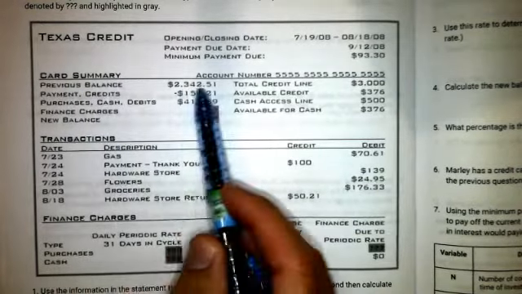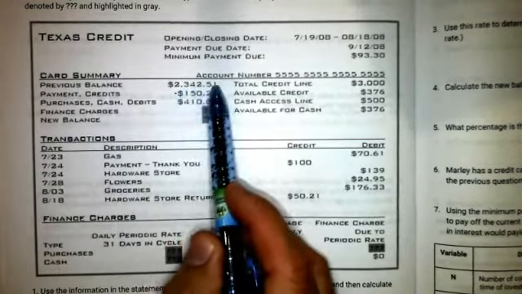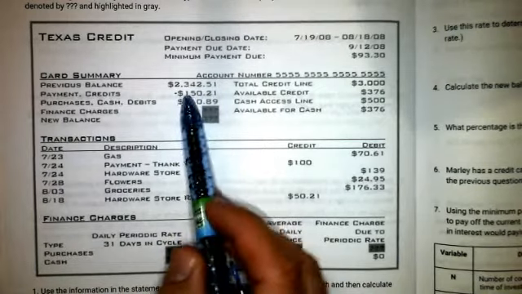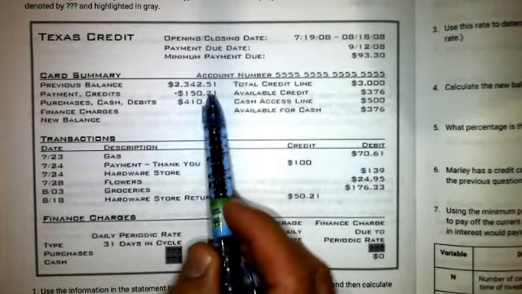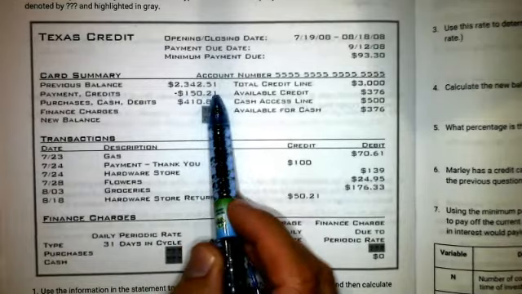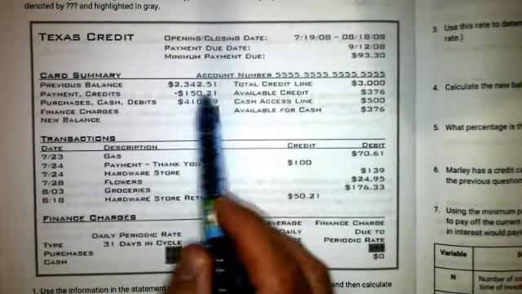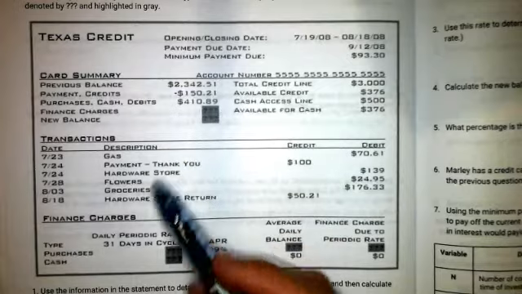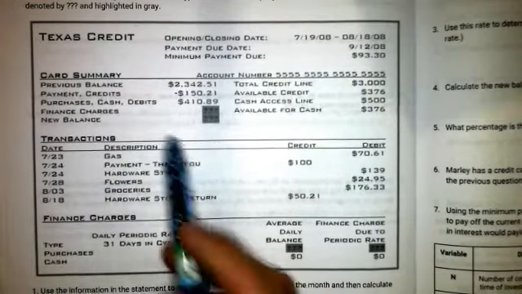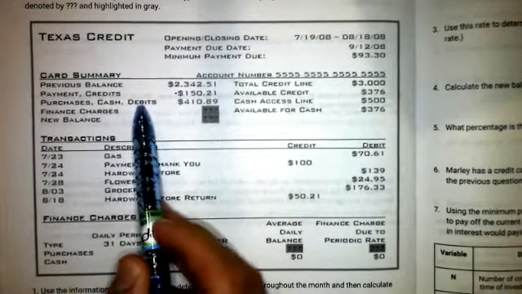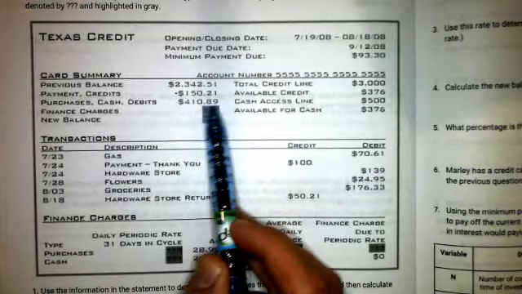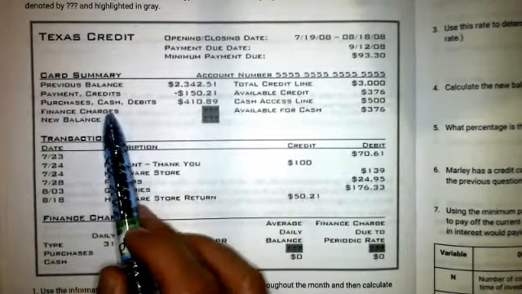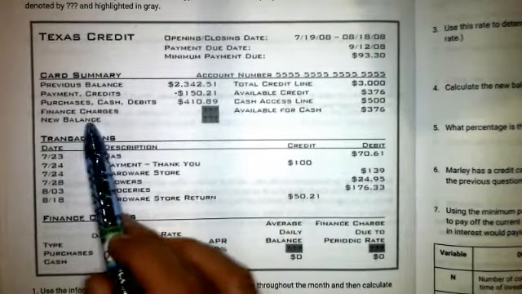So card summary here, we have the previous balance. This is how much was left on the card that wasn't paid off from the previous month before. Payments and credits. So this is paying off the credit card, or maybe you return something. We'll see more of that down here. So this balance gets lower by actually paying it off, or by getting something credited back to your credit card. Purchases, cash, debits, that's all here. So that'll add to our balance total. We'll calculate the finance charges on the next page, and we'll figure out the new balance by the end of this page.